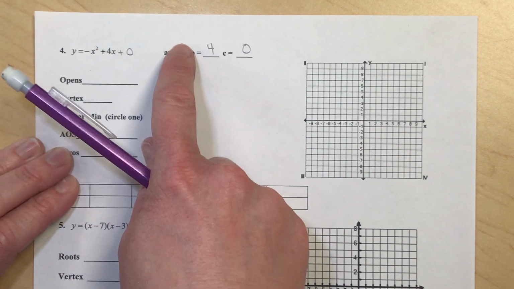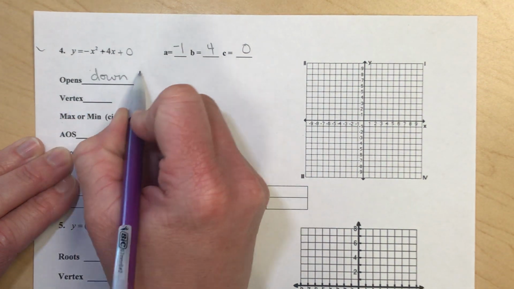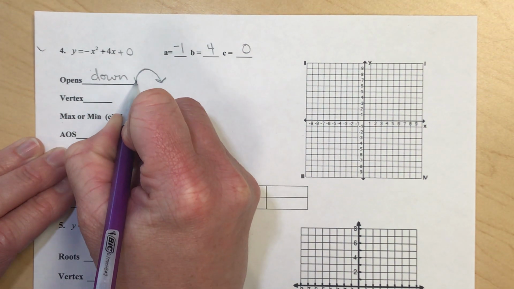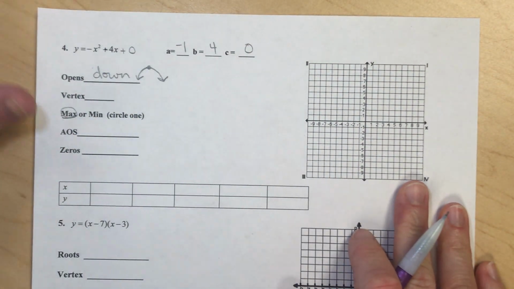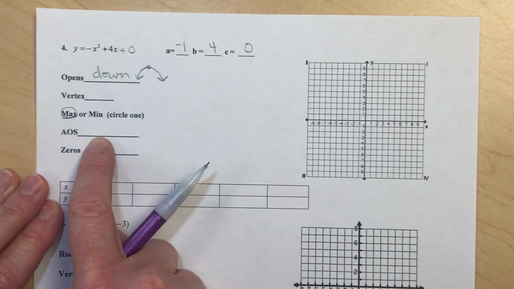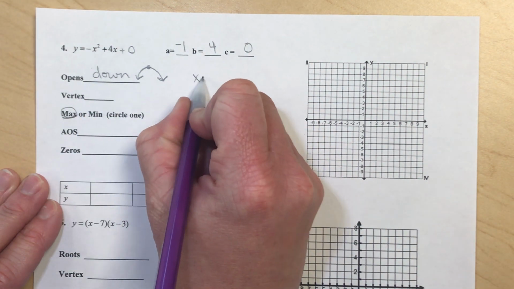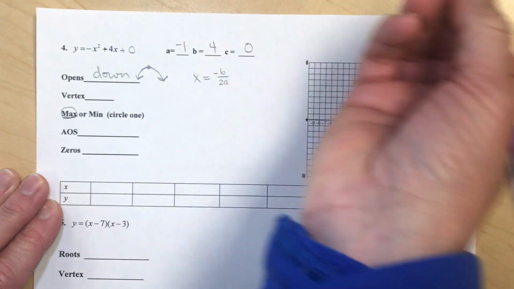And when I see a negative, that's going to tell you that our graph is going to open down. So it's going to open like this. We're going to have a max at the top of that picture. The first thing I'm going to do is find our axis of symmetry, and it's from this function, opposite b over 2a. You could call it a formula.